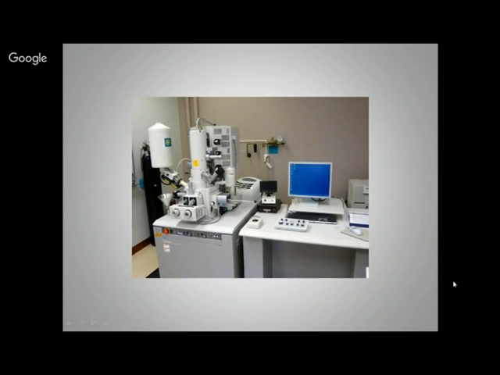And the magnifying power, as I told you, for an optical microscope is only 2000 times. But can you imagine what the magnifying power of this instrument is? Its magnifying power is 2 lakh times. So you can easily see the nanoparticles.